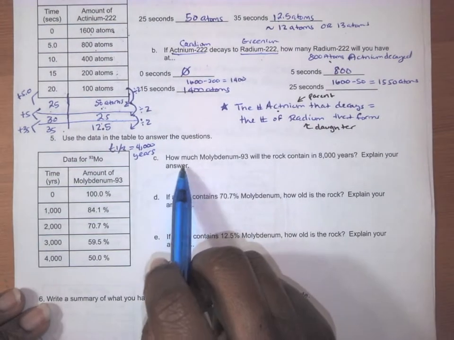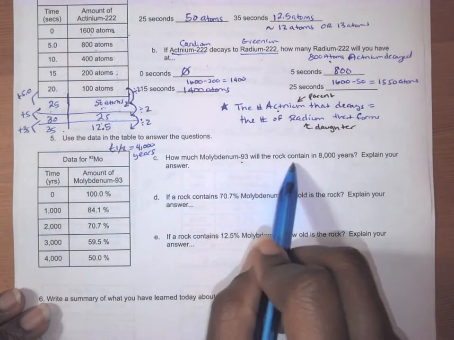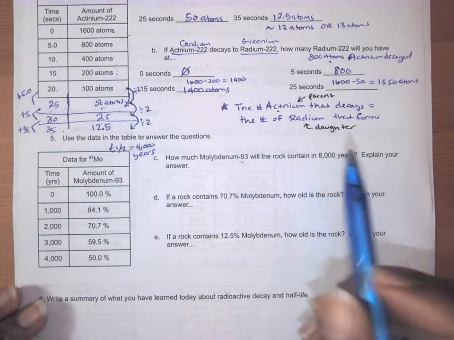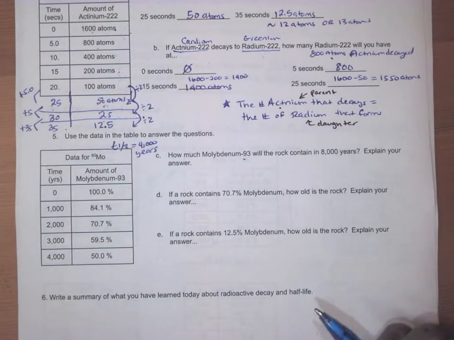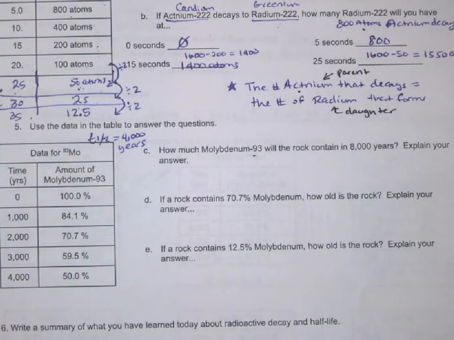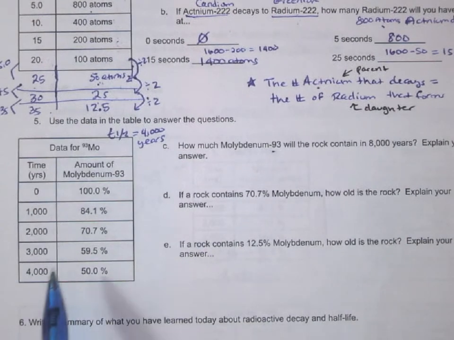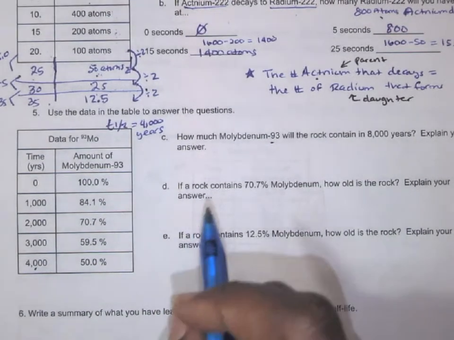Alright, so it asks us here, how much molybdenum-93 will the rock contain in 8,000 years? So we have a rock that has this molybdenum in it, and as the molybdenum decays, we're going to have less and less of it in the rock. But once again, our table doesn't go to 8,000 years. It stops at 4,000. So we're going to have to extrapolate the data, extend this table out a bit. Okay, so let's go ahead and do that.